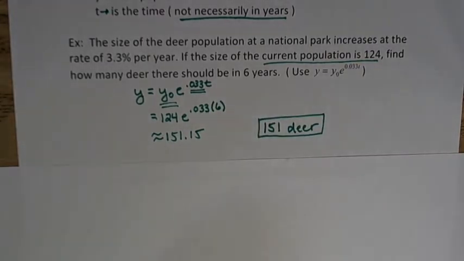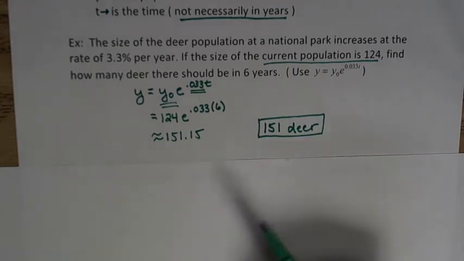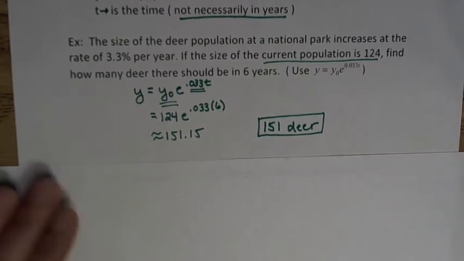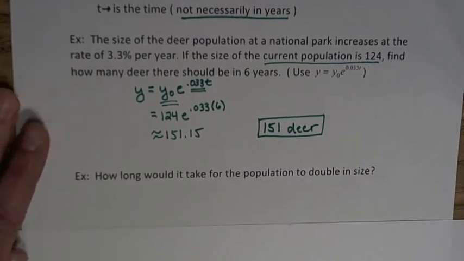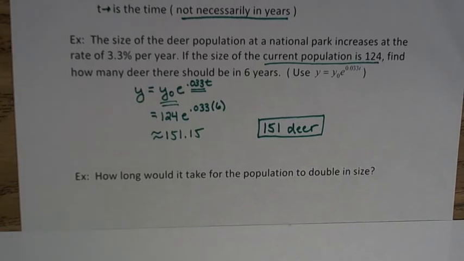So there are times where that decimal might be beneficial, but if you think about it logically, a full deer is probably more acceptable in this particular problem. All right, so let's extend this just a little bit. What if I ask you how long it would take for the population, or this deer population, to double in size? So I'm still talking about the same scenario here.